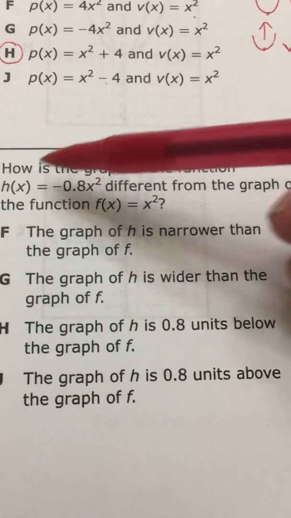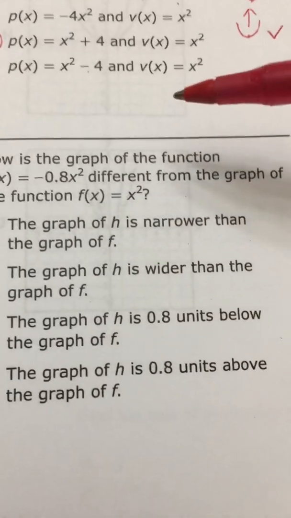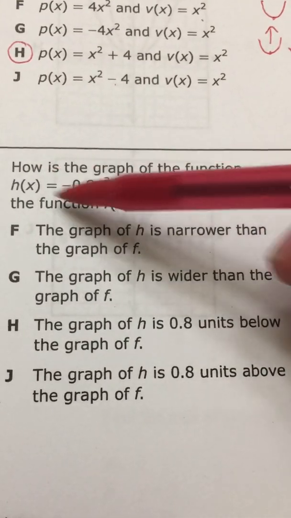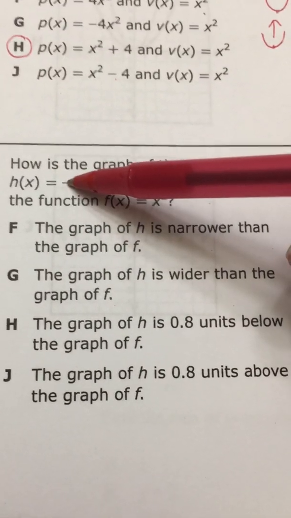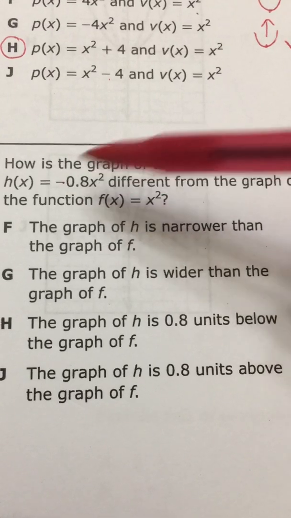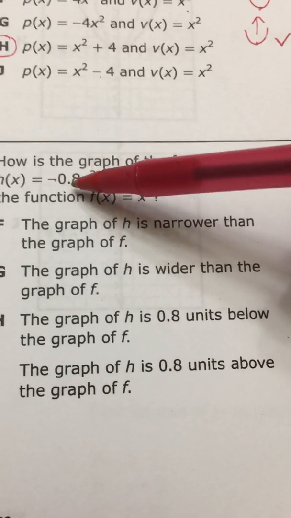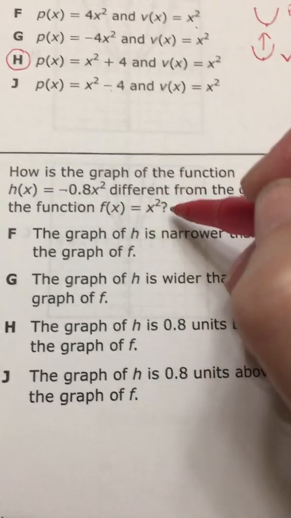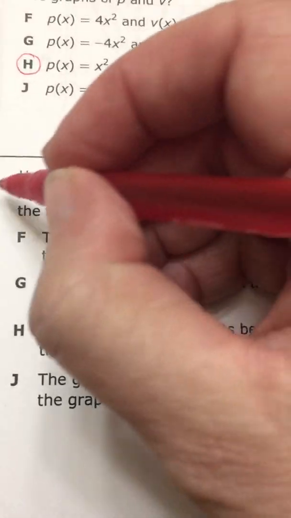How does the graph of the function h, and again, if you have not done some of these, pause the video and go do them, and then come check your answers. How does the graph of the function h of x, and this one's got stuff done to it, it's negative, which means it flipped over the x-axis, it's now a frowny face, and this is smaller than 1.8, so it got wider. Different from the graph of the function f of x. This is your parent function, right? This is the first one, this is the new one.